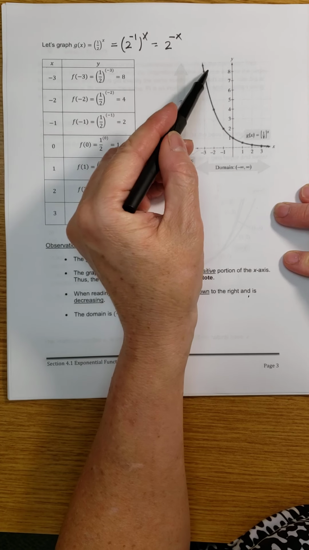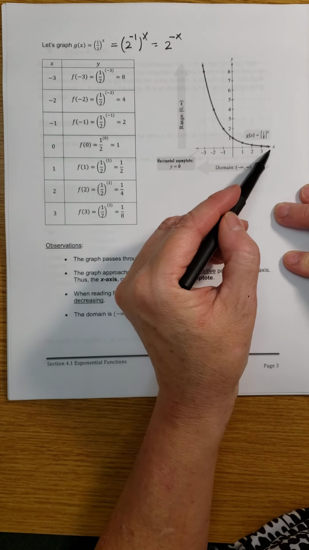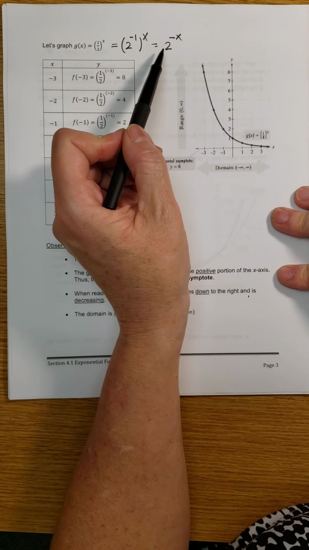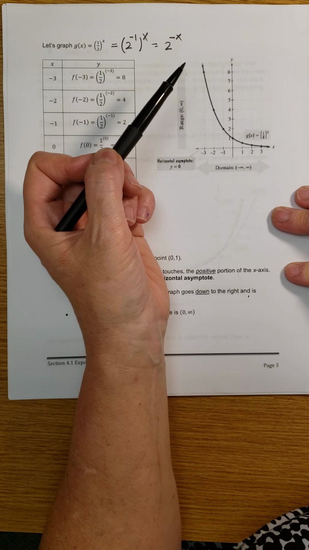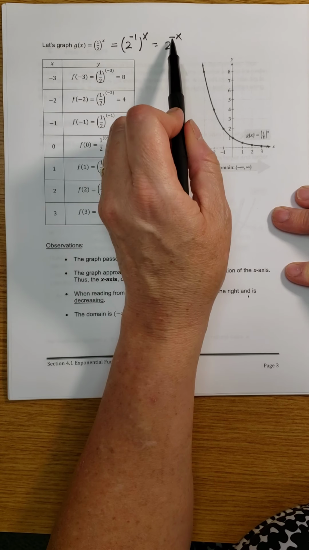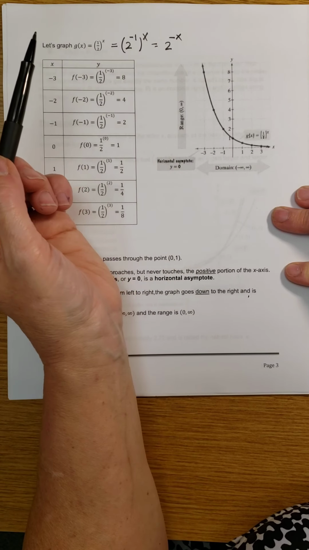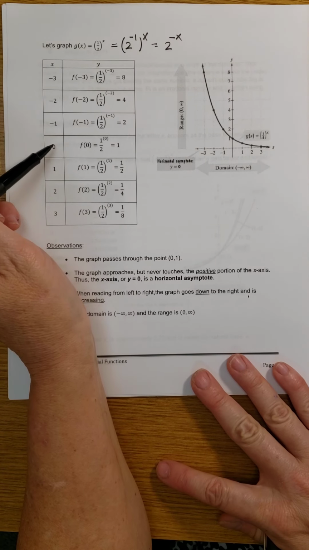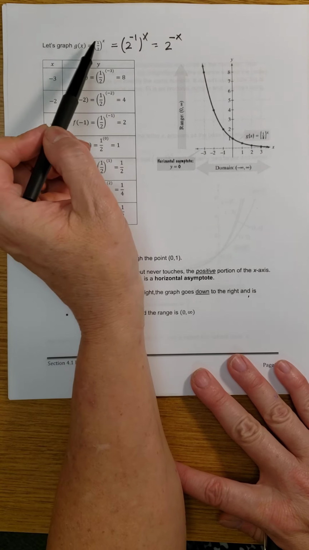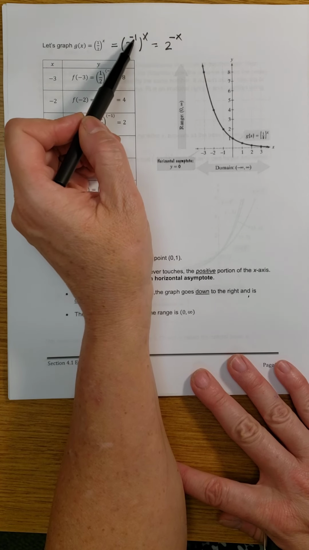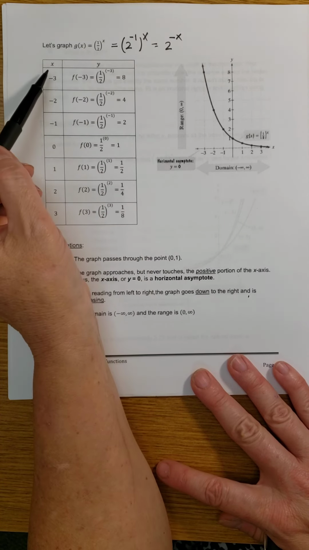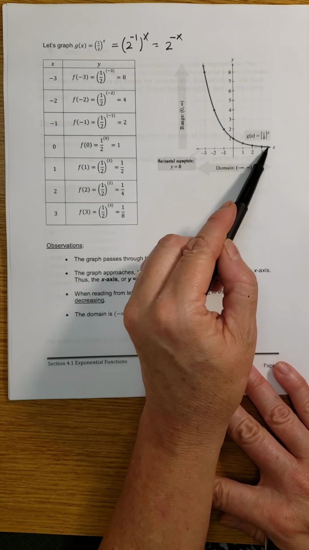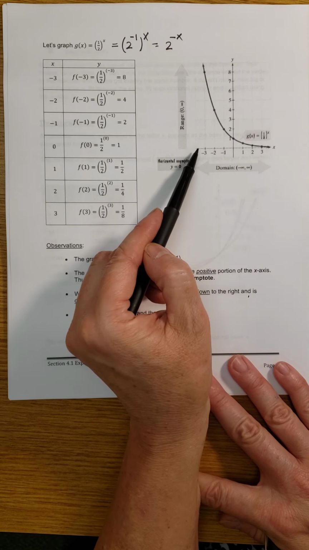So this is actually going to have the exact same shape as the function that we just looked at in the previous video, except it's going to be reflected across the y-axis, and that's because of that negative there. So when you put in positive values for x, because you're taking the reciprocal, you're going to get very small values, very close to the x-axis.